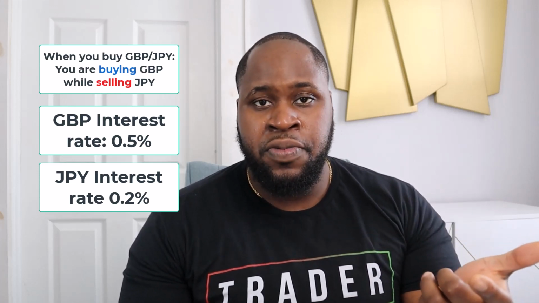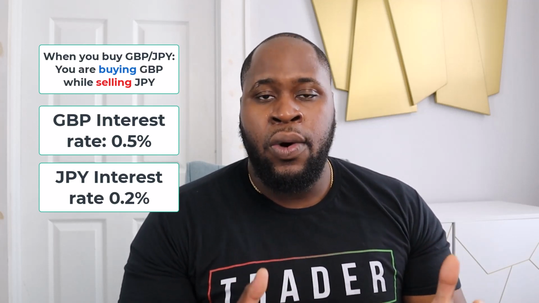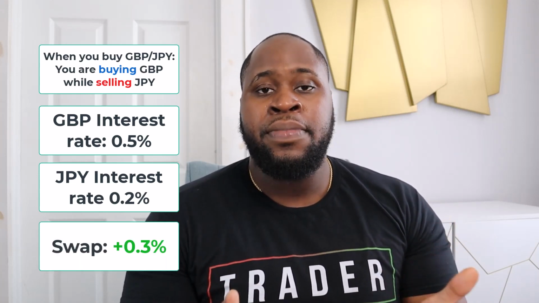So with that knowledge set in place, let's just say, for example, I'm buying GBP JPY, and currently the interest rate for Great Britain is 0.5%. Let's say the interest rate in Japan is 0.2%. So now we've established that GBP has the higher interest rate and JPY has the lower interest rate. Why that's important is because if I'm buying and I hold this trade overnight, as a buyer of GBP, which has a higher interest rate, I'm going to actually be paid a swap or interest because the interest rate of the currency I bought is higher than the interest rate of the currency I sold. So the difference between the two interest rates will be the swap that will be paid out to me in my trade.